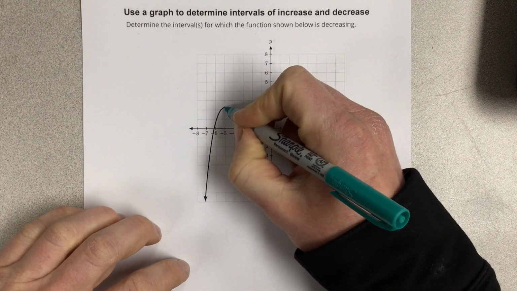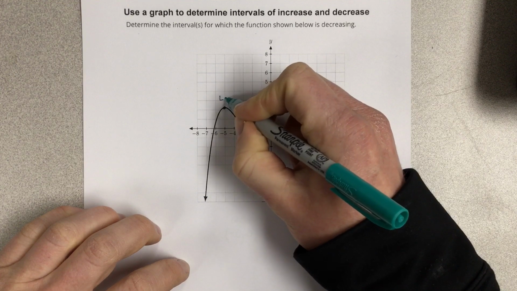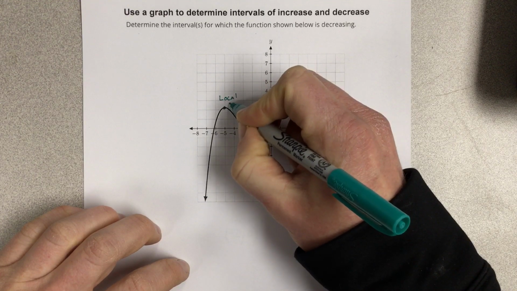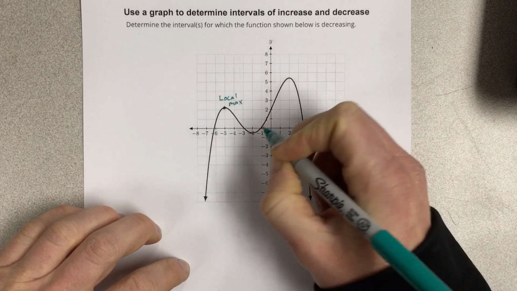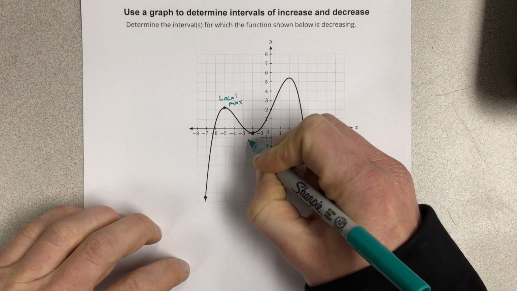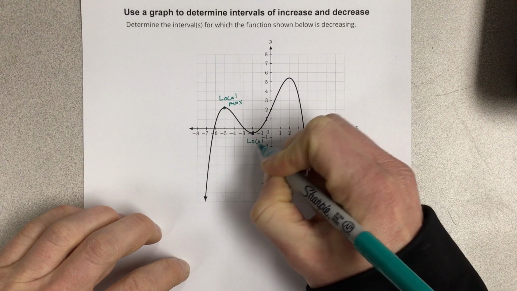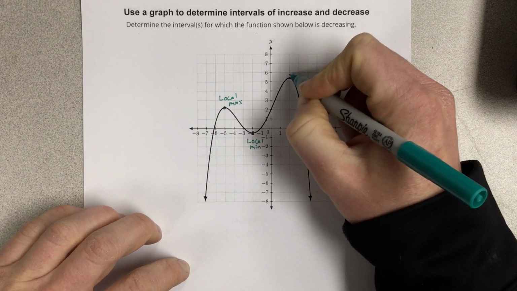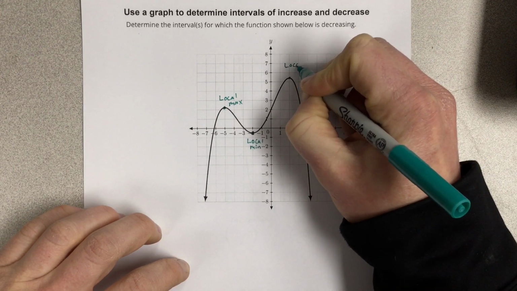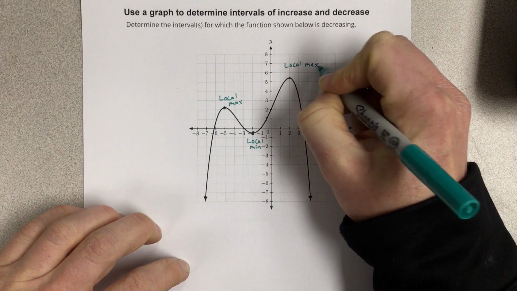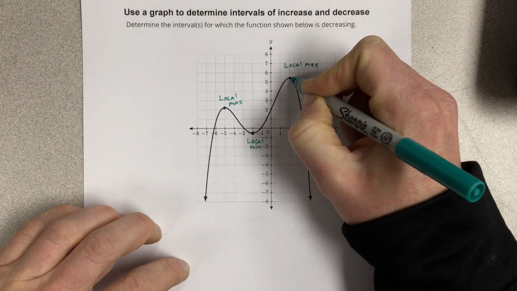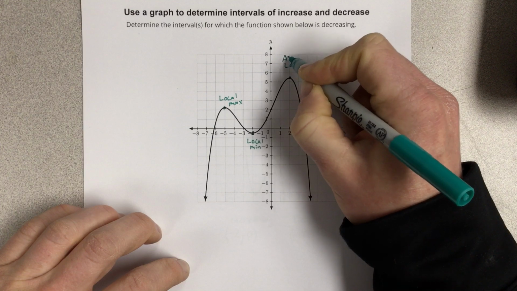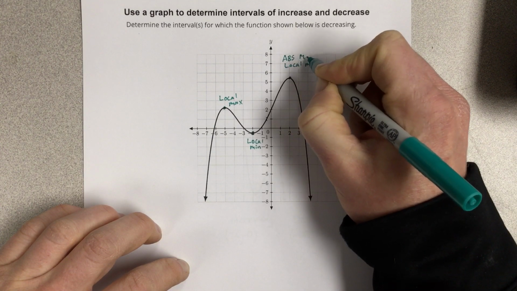So we have right here, this would be a local max. Down here we would have a local min. Up here, this would be a local max, but it just so happens to also be the absolute max because that's the highest point on the graph. So we're going to call that absolute max.